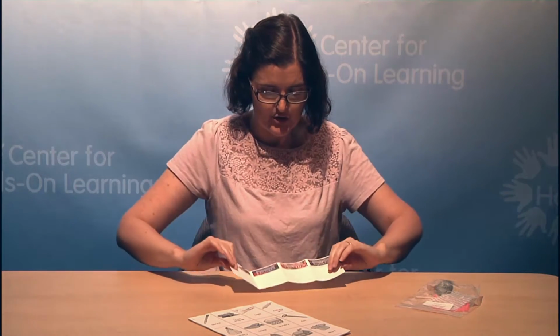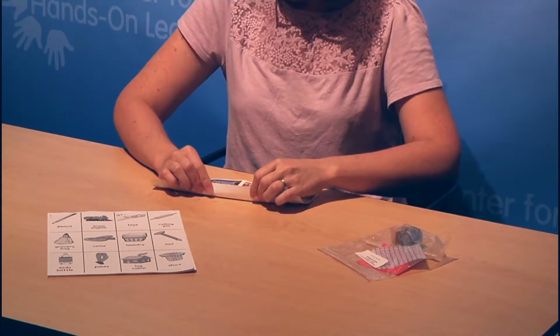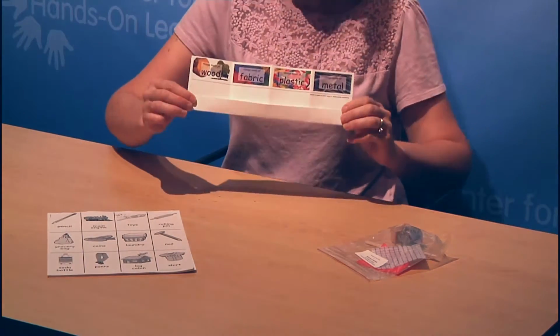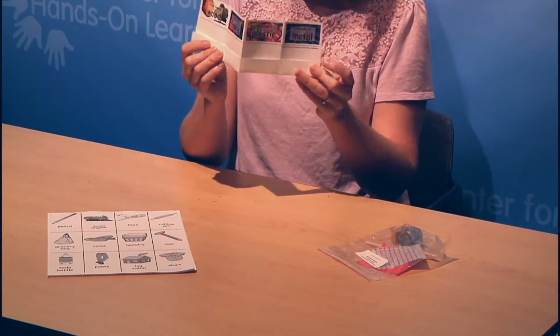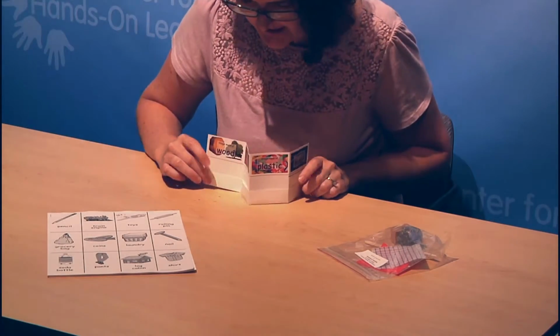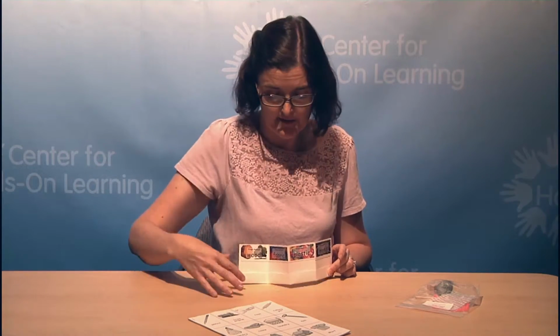Then I have them stretch it out, and they're going to fold open the bottom so that they can tape it on each end, and it will make individual pockets for them to put their sorting cards in. And from there, what you want them to do is use the cards they've cut out and sort them into different categories: wood, fabric, plastics, and metals. When they've completed that, I like to have them come back to the whole group and share their results, show where they sorted the different objects.